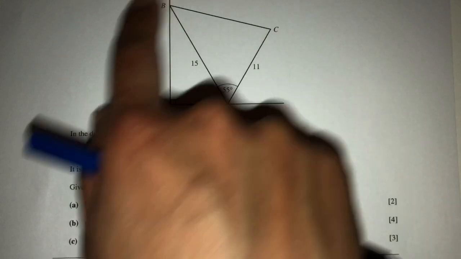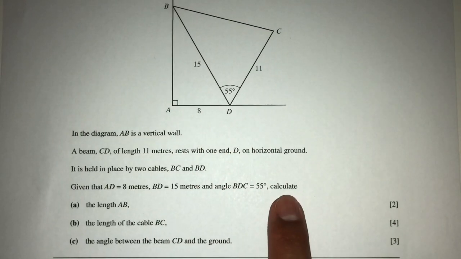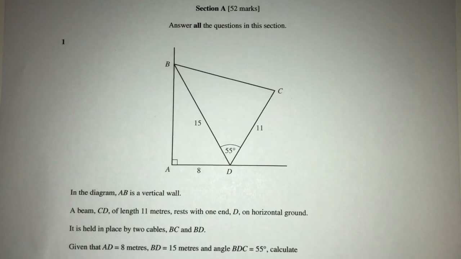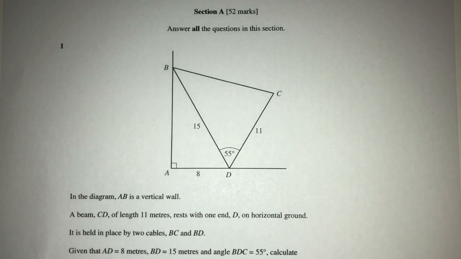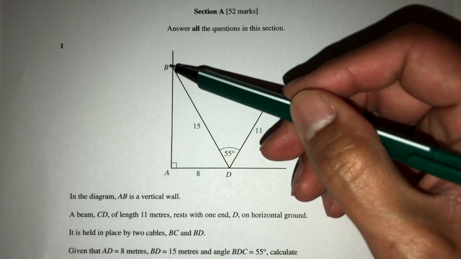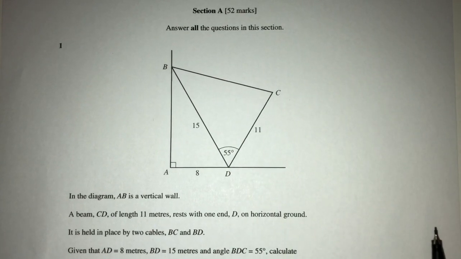So with that information, first one, calculate the length of AB. So that's the first thing we need to find. Now if you look at the diagram, where is AB? AB is simply your vertical length. So one thing we can do right now is we can try to take the shape out. So what do I mean?